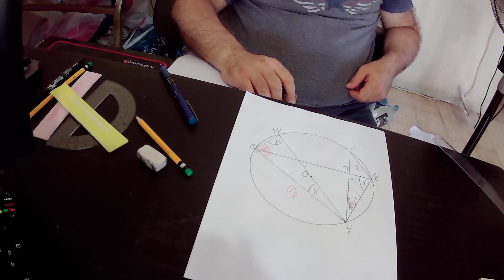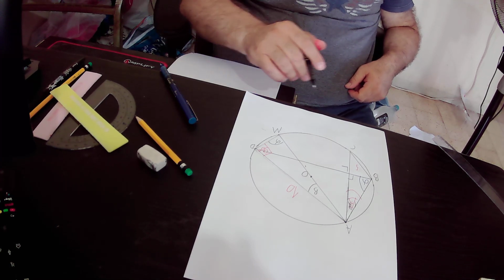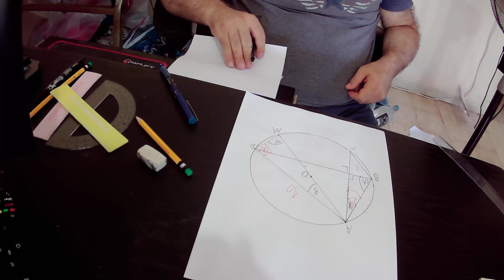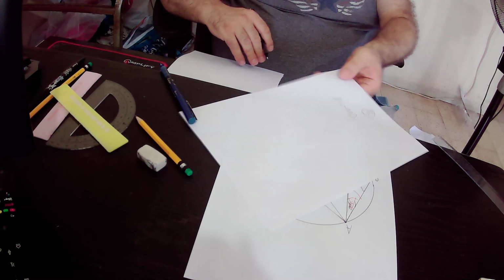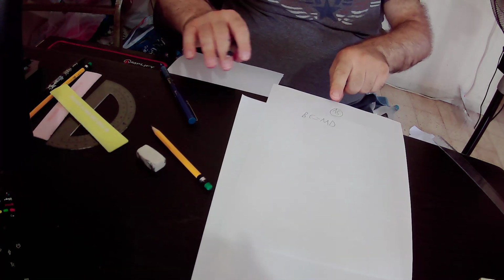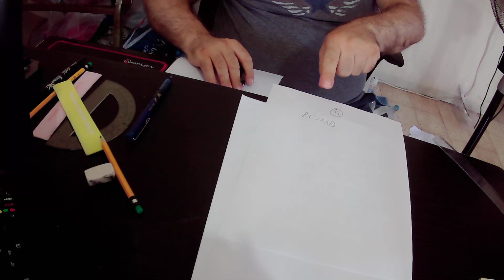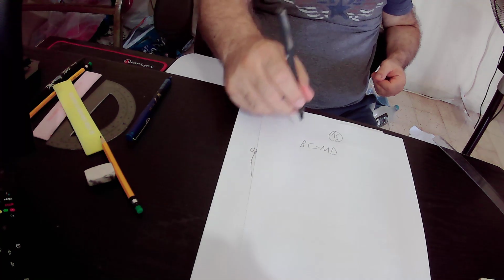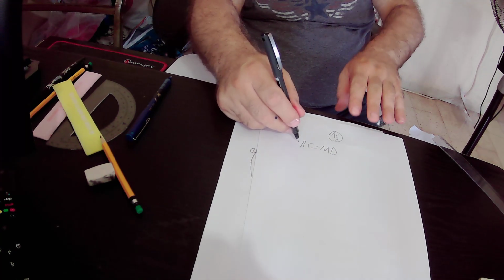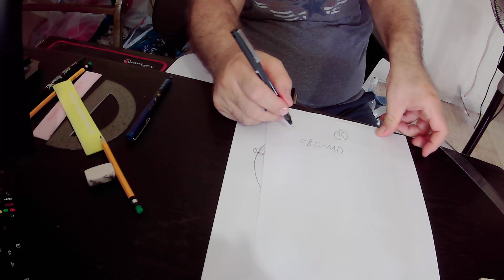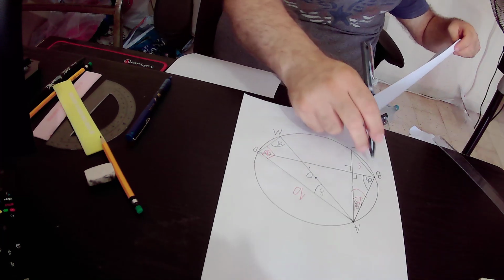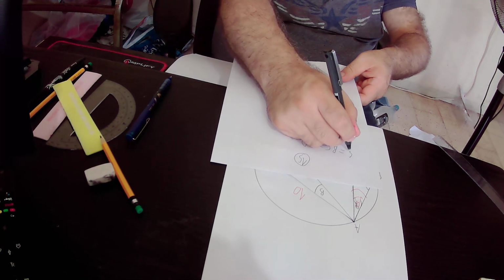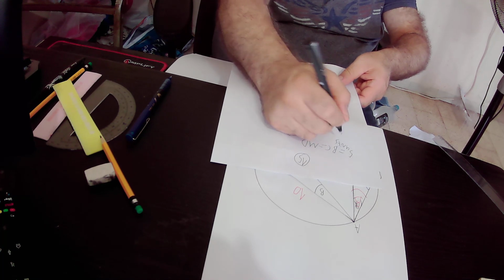But according to the question itself, BC equals 5 units. According to rule number 3, BC equals MD, but it is given in the question that BC equals 5 units.